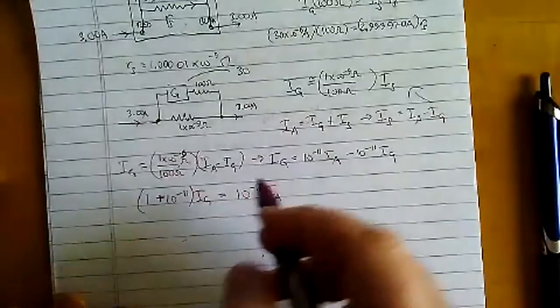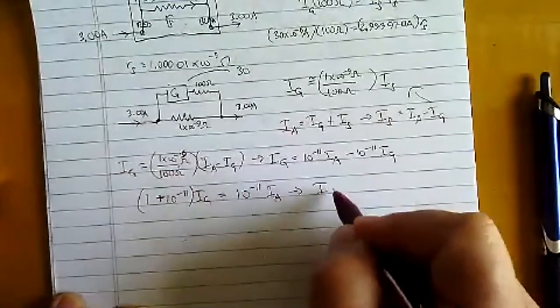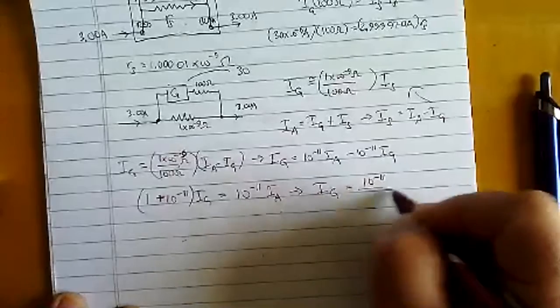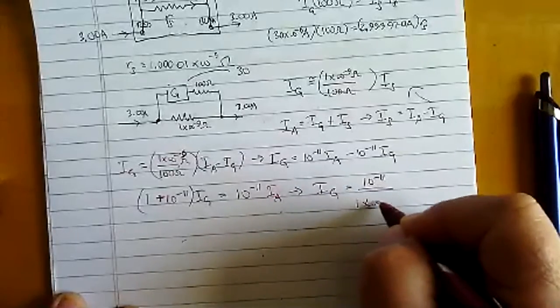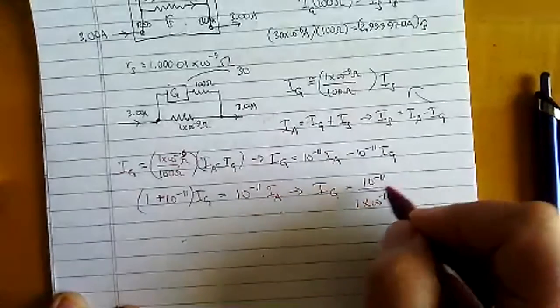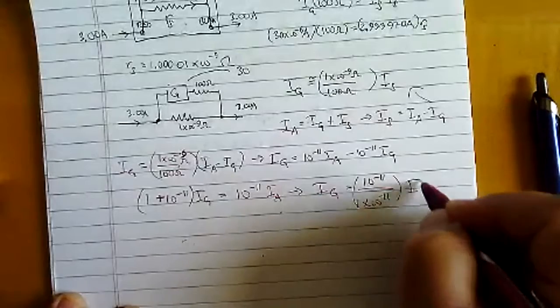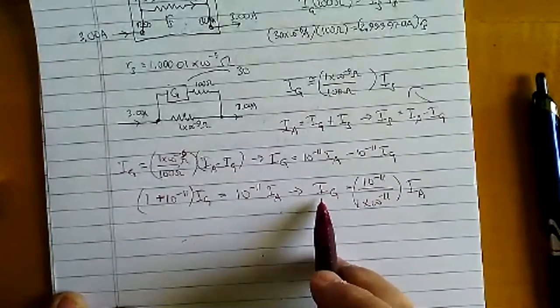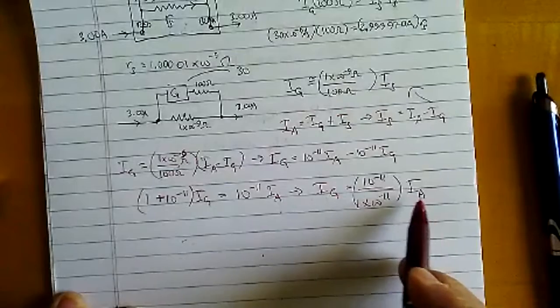So now you can see that IG is just equal to 10 to the negative 11 over 1 plus 10 to the negative 11 times IA. So yes, the galvanometer current is directly proportional to the actual current coming through the circuit.